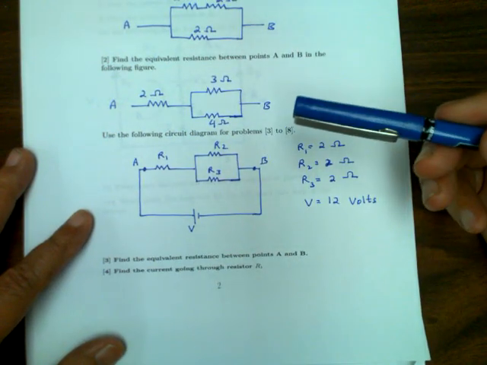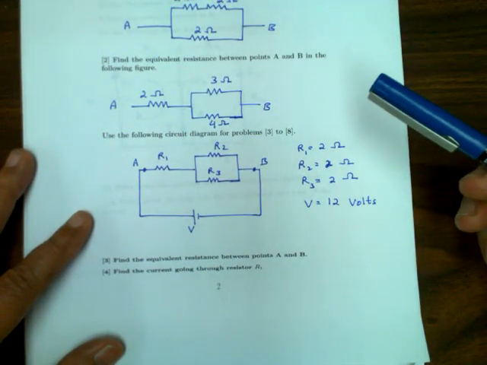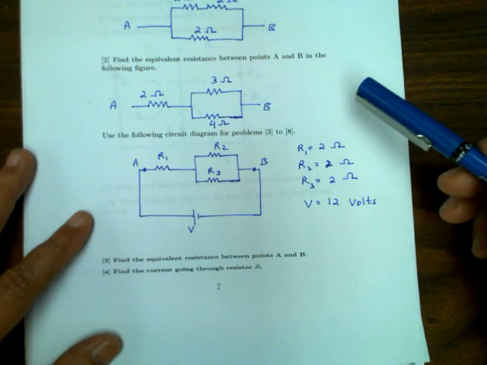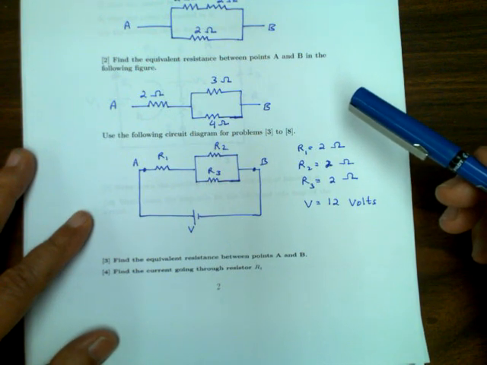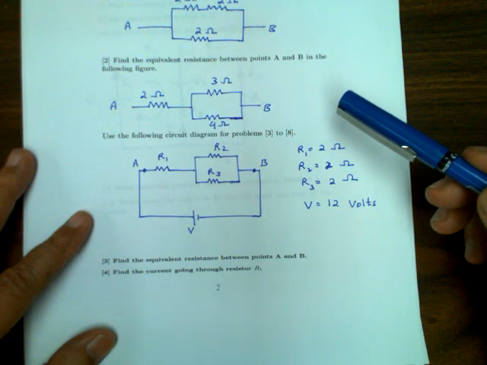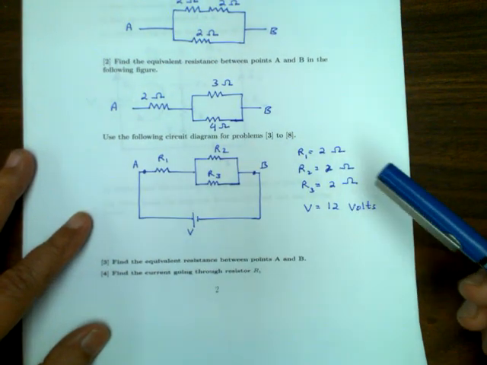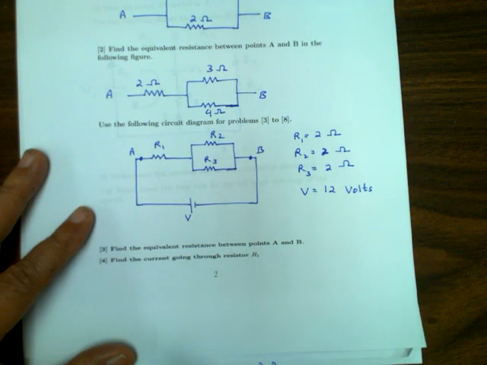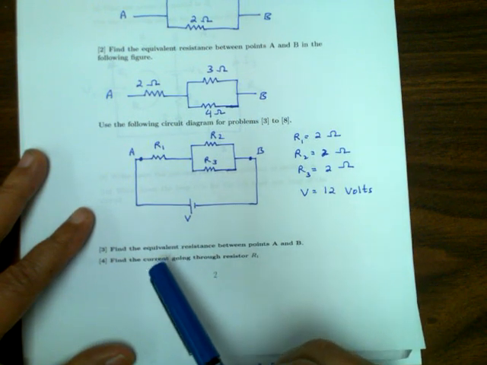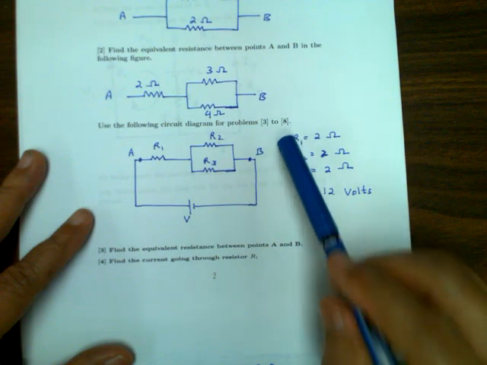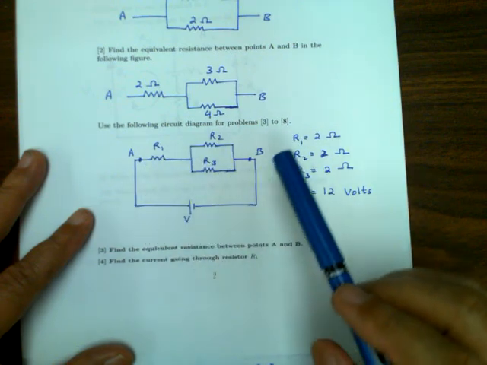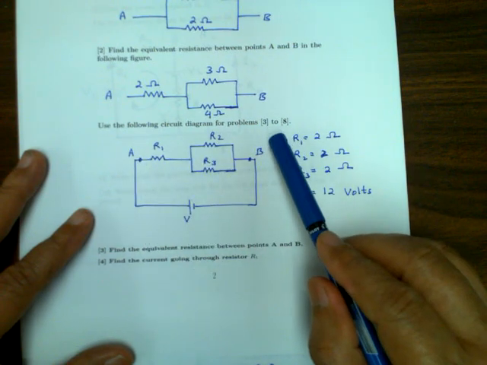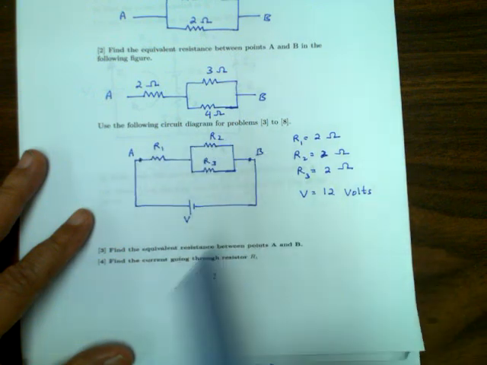When they are in series, you add them up. When they are in parallel, you use 1 by R is equal to 1 by R1 plus 1 by R2, that sort of formula, right? Okay, so now I have to solve this circuit. So this is for problems 3 to 8. I use this figure. So problems 3, 4, 5, 6, 7, 8, they all come from this figure.